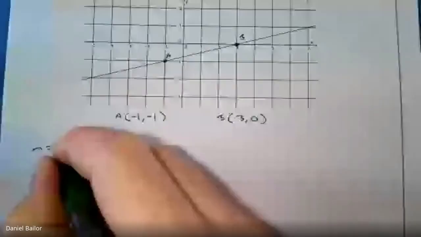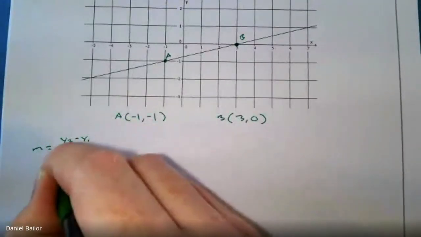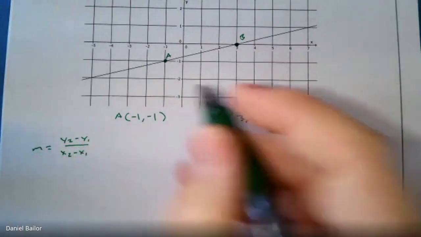A and B. A is -1, -1. And B is 3 on x and 0 on y. Then you need to find the slope of this, which is y2 minus y1 over x2 minus x1.